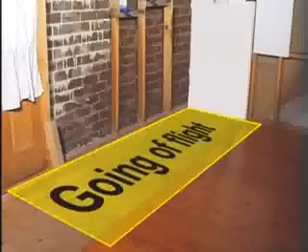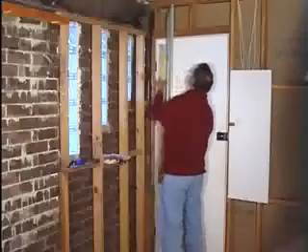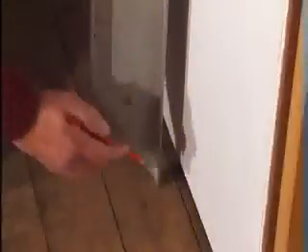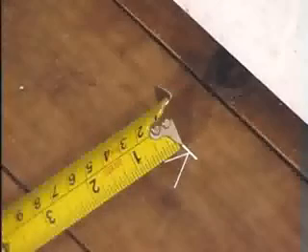Before the going of the flight can be confirmed on the job, another check must be made. Existing construction may not be true. Therefore, the point at which the flight meets the upper floor is plumbed to the lower floor. The going of the flight can now be measured from this point.